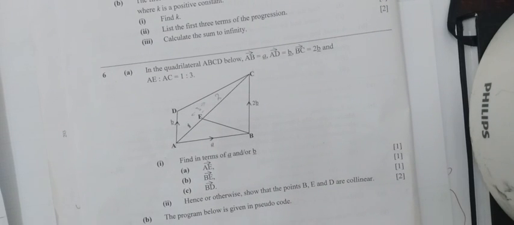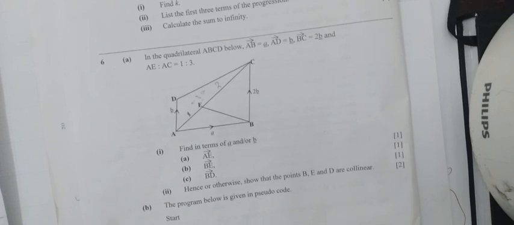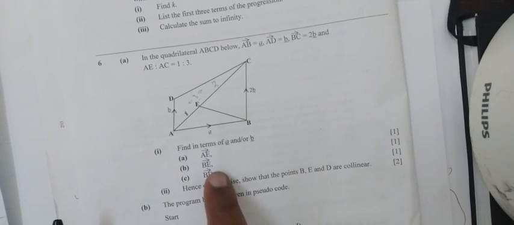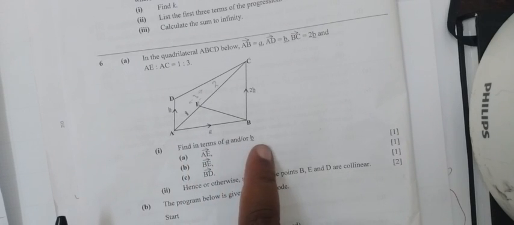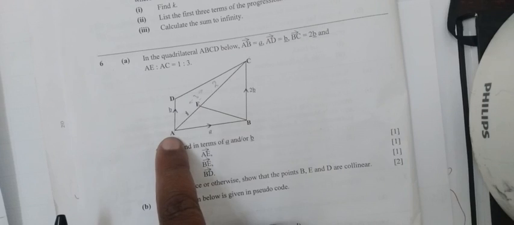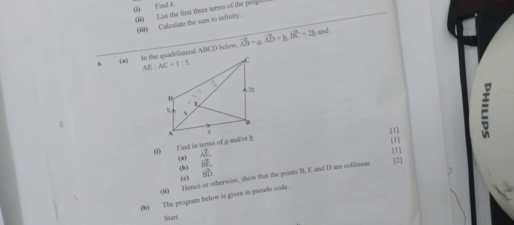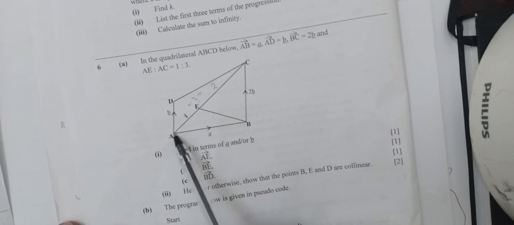Okay? So now, we are saying, find in terms of A and B, AE. Now, AE. You can't say A, B, B, C because your interest is AE. So, AE is on AC. So, to find AE, we need to know AC.